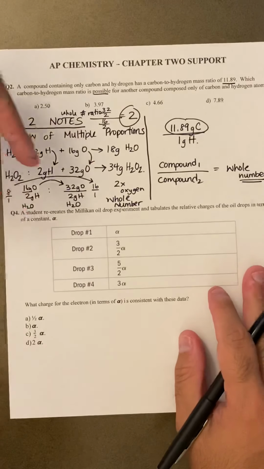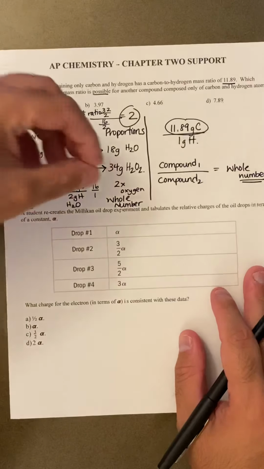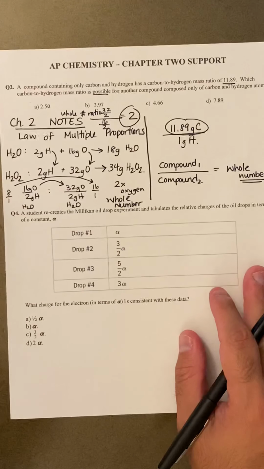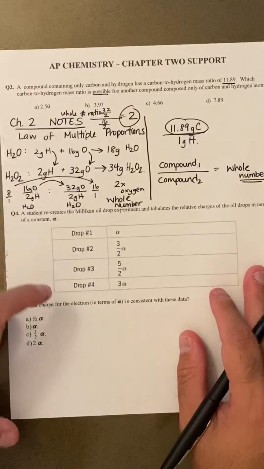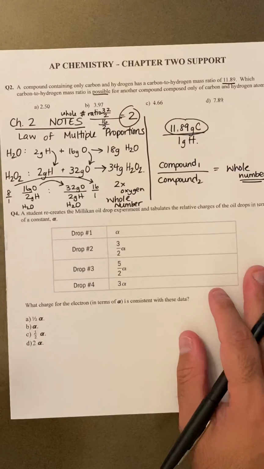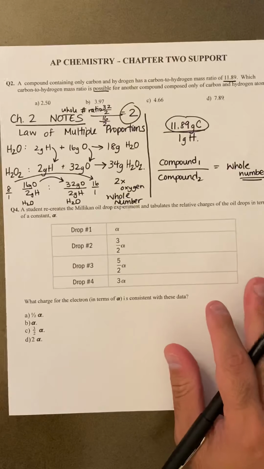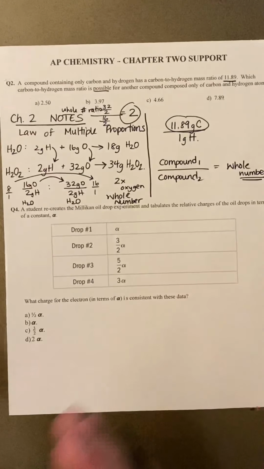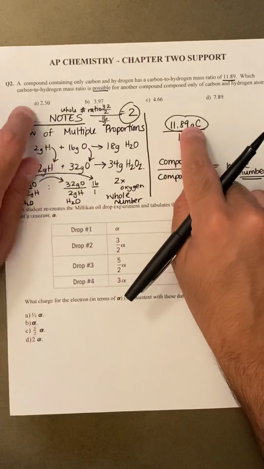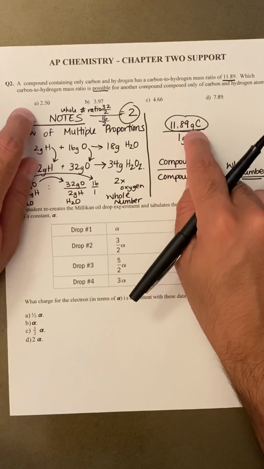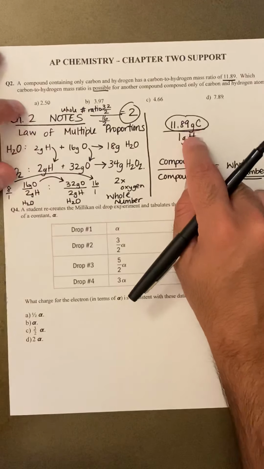Just like I did here, if I did 32 over 2, which is 16, and I divided by 16 over 2, which is 8, I get the whole number 2. If this was not a whole number, this would not fall within the law of multiple proportions, and it wouldn't have conservation of matter. So for this question, I need to find which of these two numbers, when divided by each other, gives me a whole number.